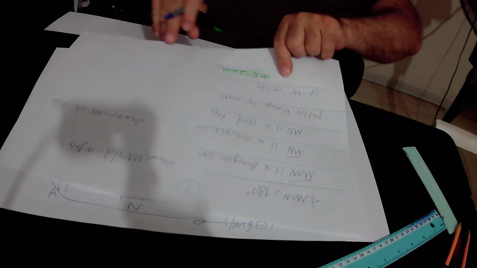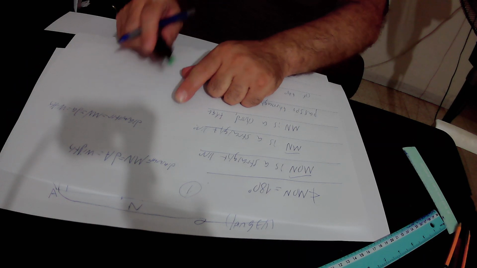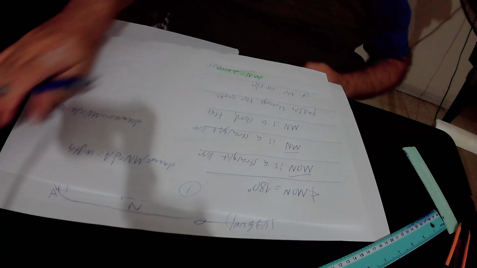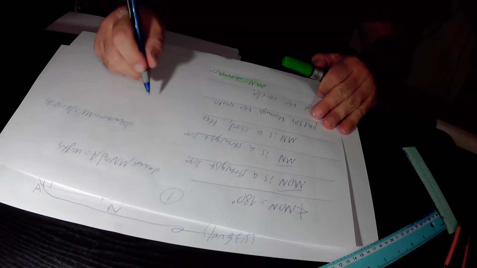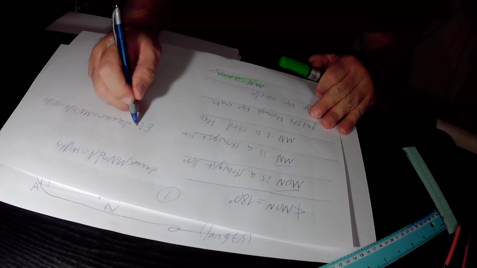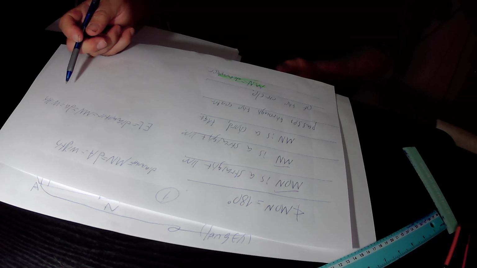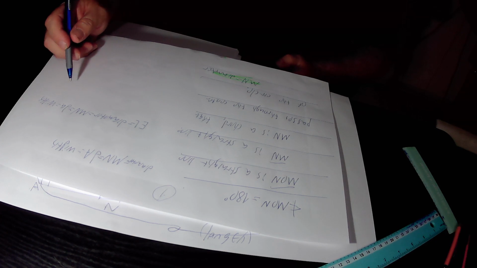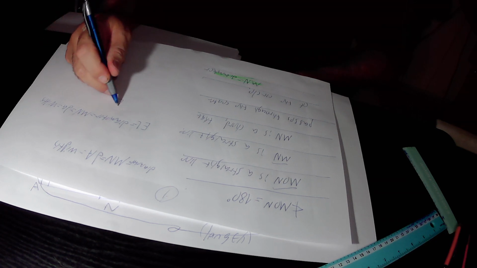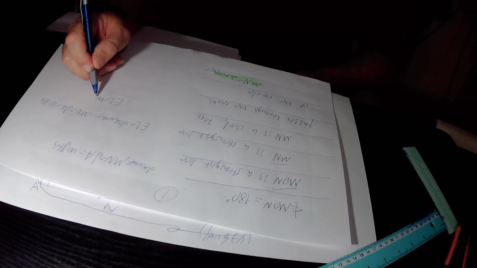You can write here in the long equation that EL is the diameter of the circle, and from this long equation EL equals the diameter equals MN equals DA equals the width of rectangle ABCD, we derive that EL equals the width of rectangle ABCD.